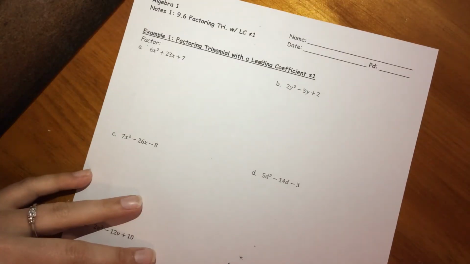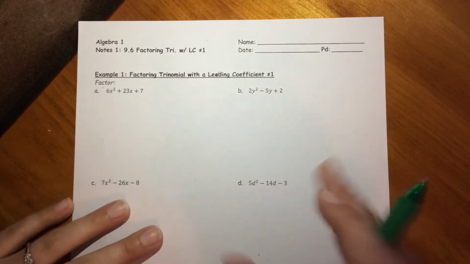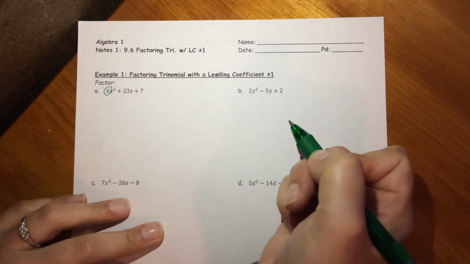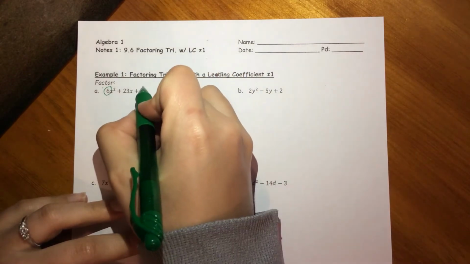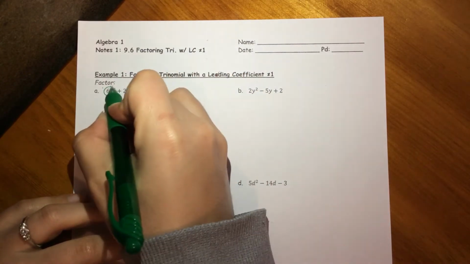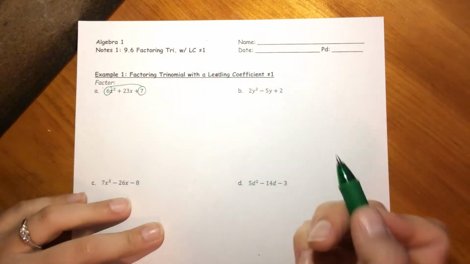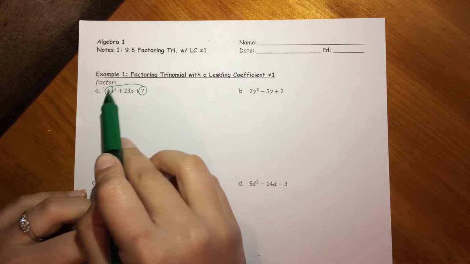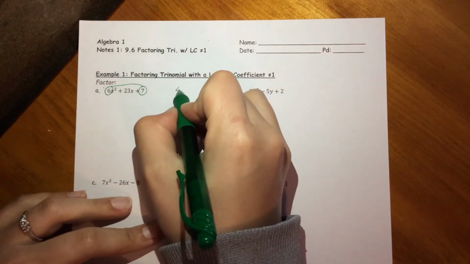So what we're going to do is take this leading coefficient, which is 6. I'm going to go ahead and circle it. And we're going to multiply it by the last constant, right? It's going to kind of look like earmuffs like this. I circle them both just to help visualize the process of what we're doing here. And we're going to multiply these 2 numbers. So 6 times 7 gives us 42.